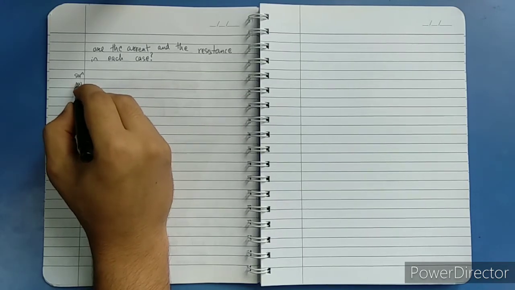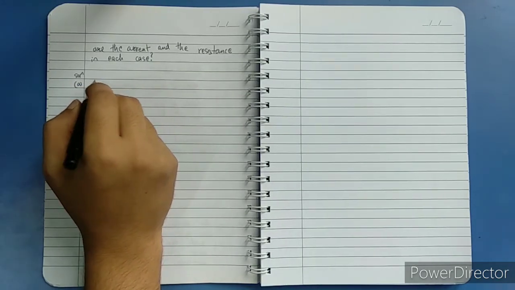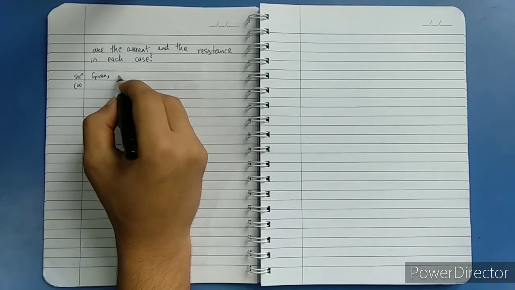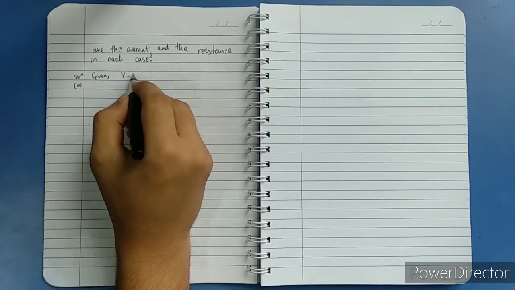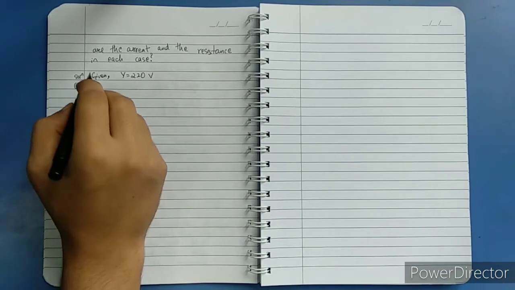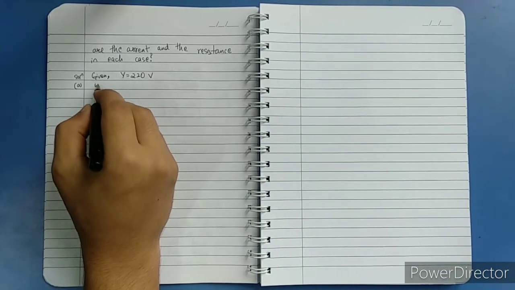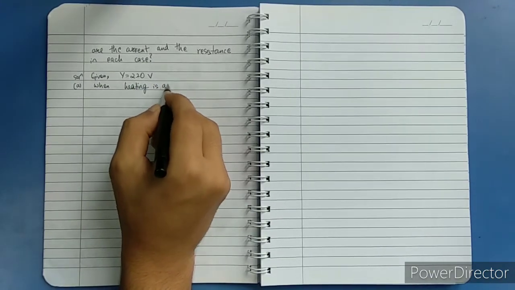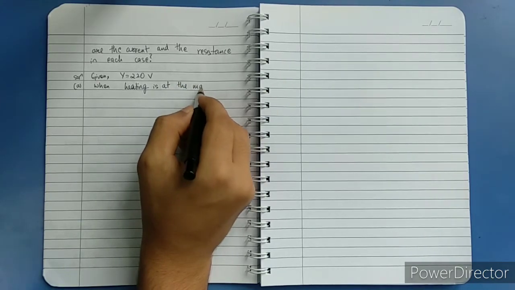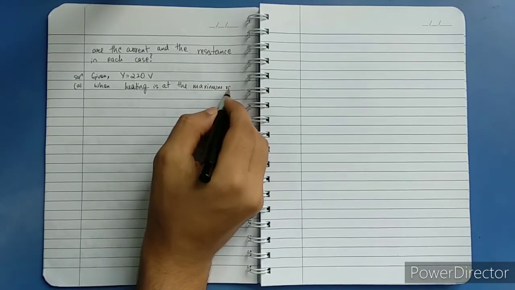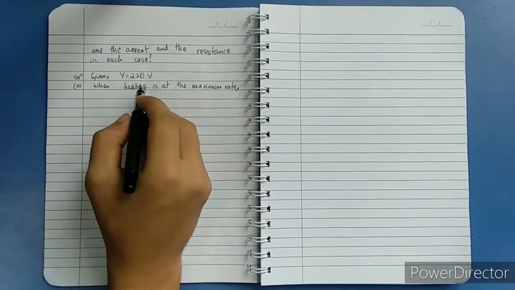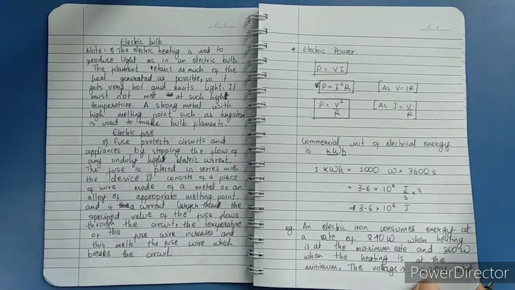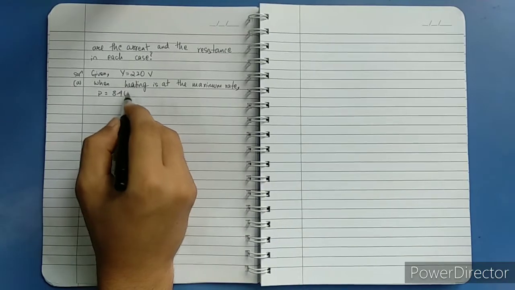So part A, what is given? First of all, let's write that. We are given that the voltage is 220 volt. So let's take part A where the voltage is maximum. When heating is at the maximum rate, power is 840 watt. Power was given to us as 840 watt.